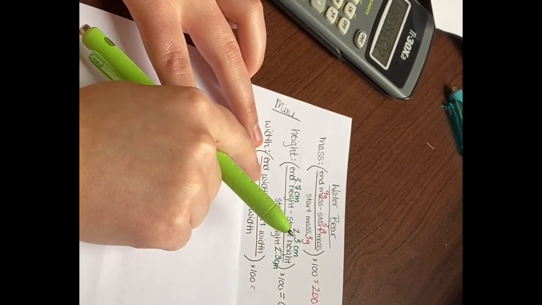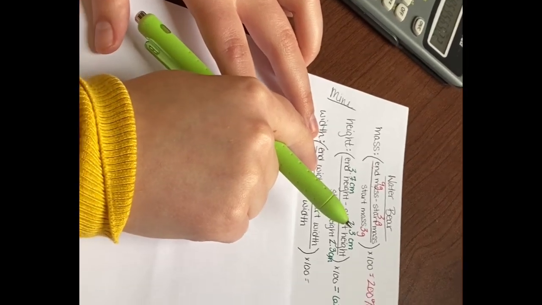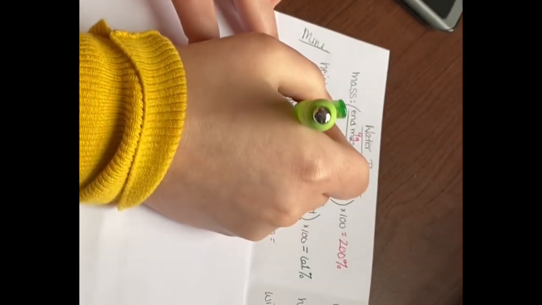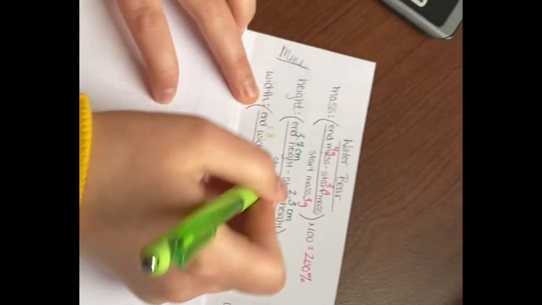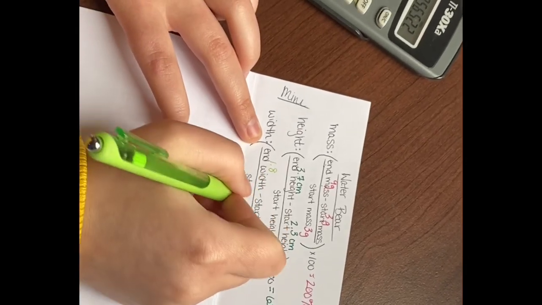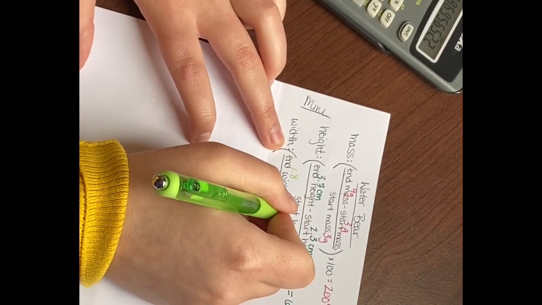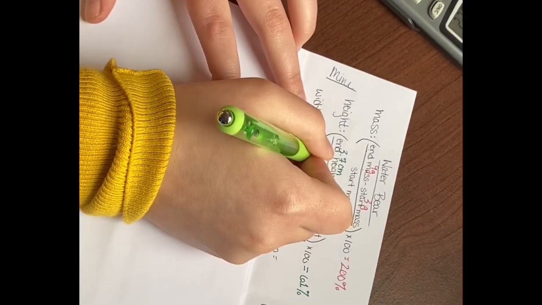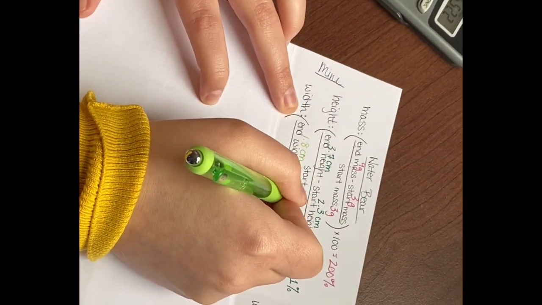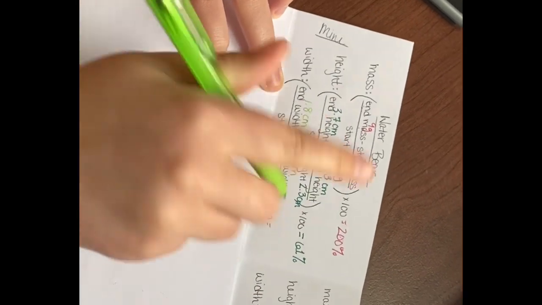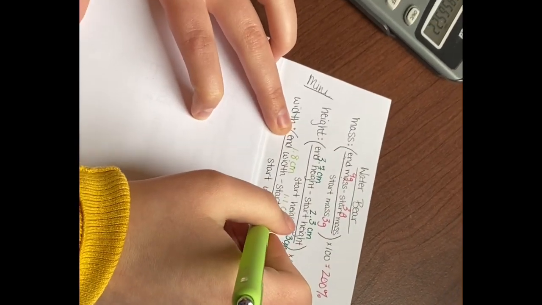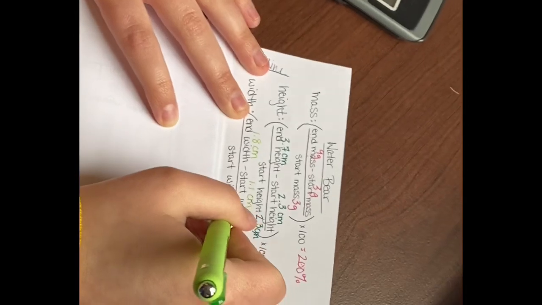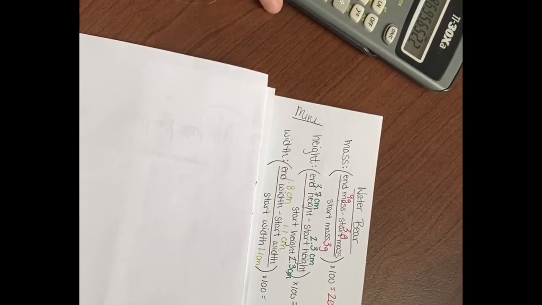So we take our end width, which was 1.8, and then we subtract our start width, which was 1.1, making sure I'm putting my centimeters in there. And then we are going to divide by that start width, 1.1 centimeters.